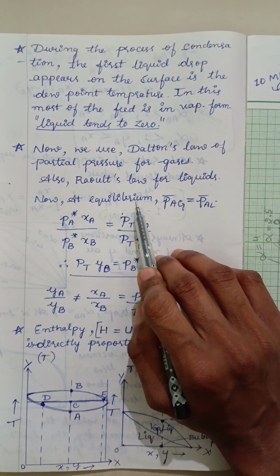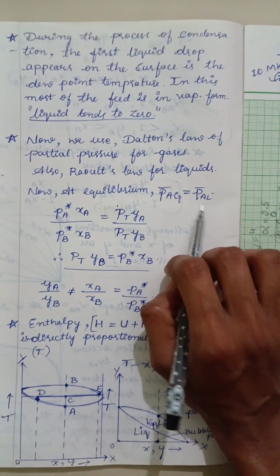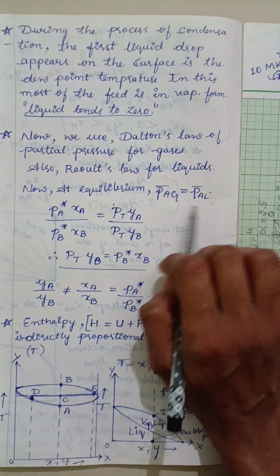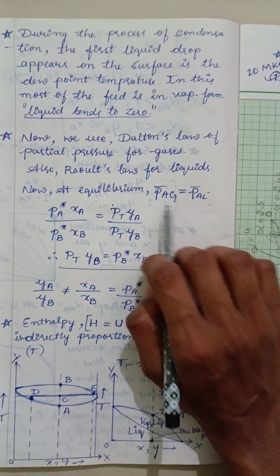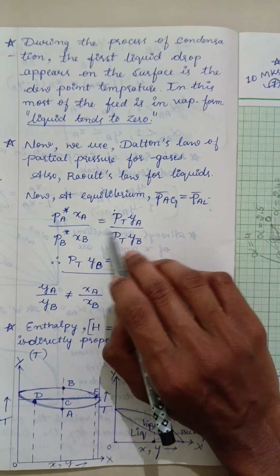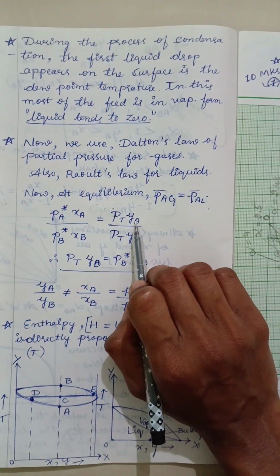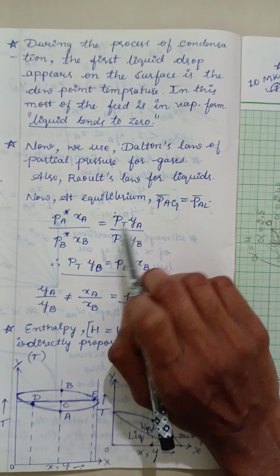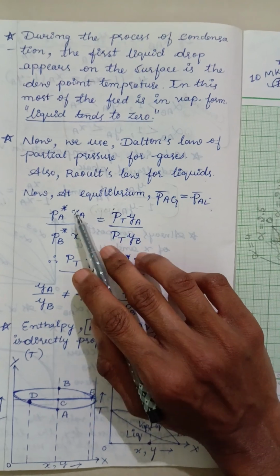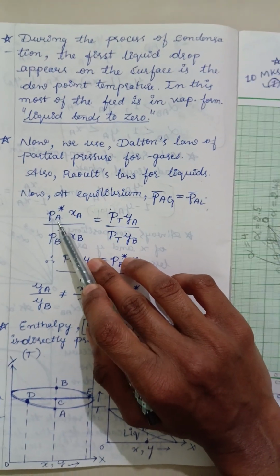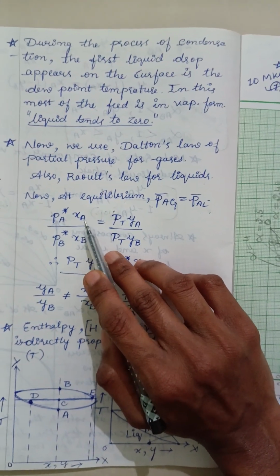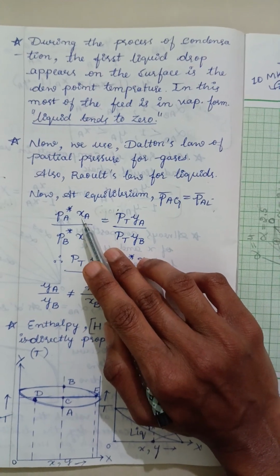At equilibrium, we get the partial pressures in the gas phase and liquid phase for one of the components here called A. We equate total pressure times the gas phase mole fraction to the partial pressure of component A and its liquid phase mole fraction.